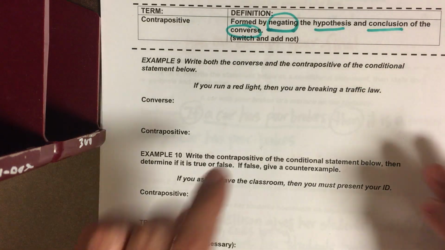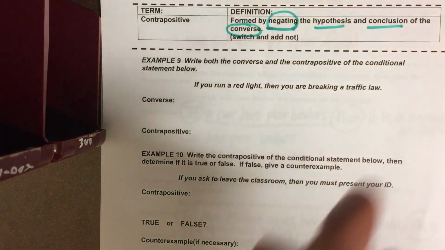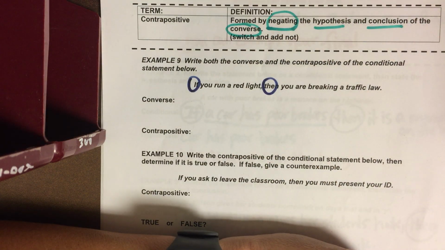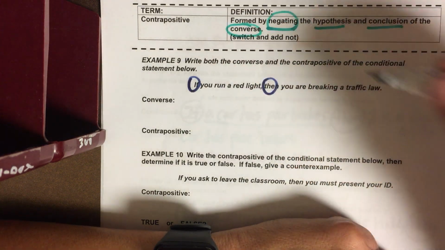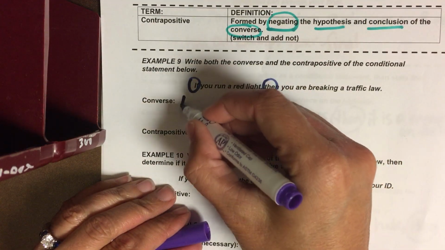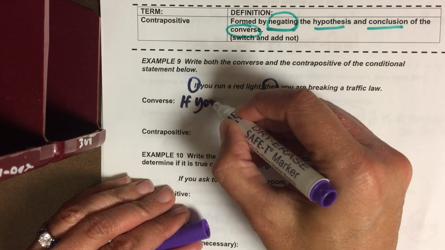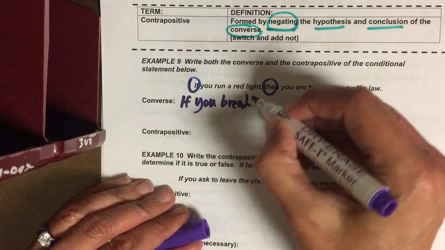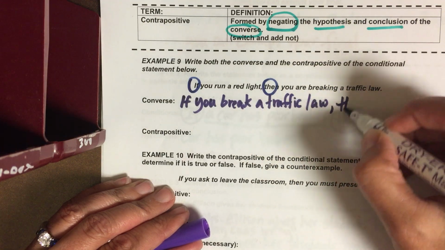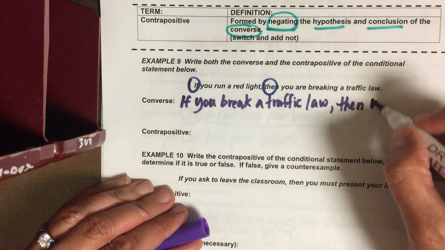So the example says write both the converse and contrapositive of the conditional below. Let's look at the first one. The first one says, if you run a red light, then you are breaking a traffic law. Let's write the converse. Let's switch the if and then. So my converse would say, instead of if you run a red light, if you break a traffic law, then instead of you're breaking the law, it's now then you run a red light.